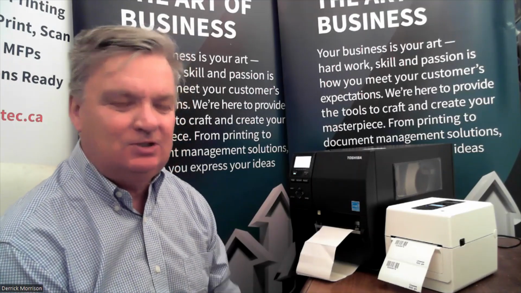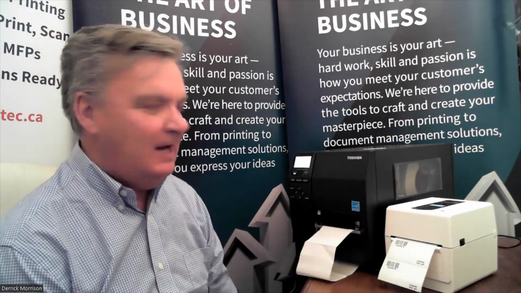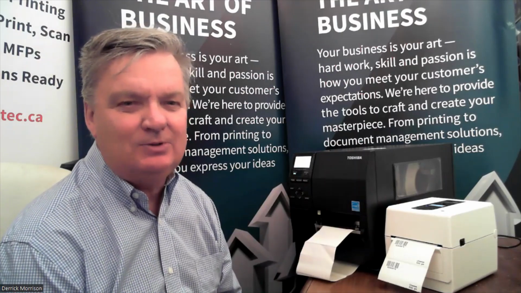I'd like to demonstrate how, using the latest Apple macOS version 13 Ventura operating system, we can print to Toshiba's line of industrial and desktop label printers. Any label printer that has an LCD display on the top. So I'm going to share a screen and we'll start right away.